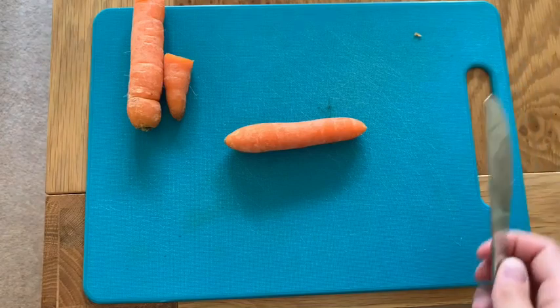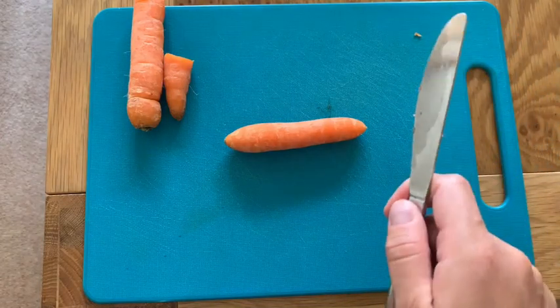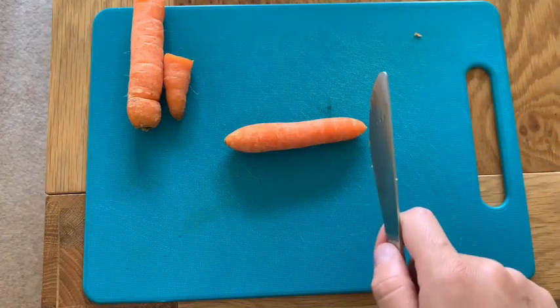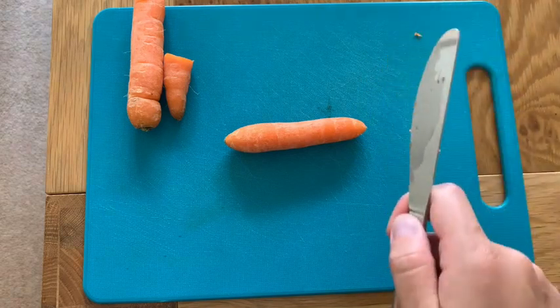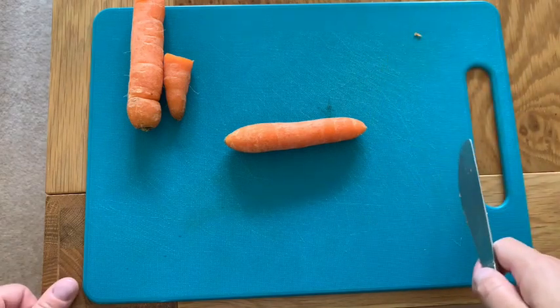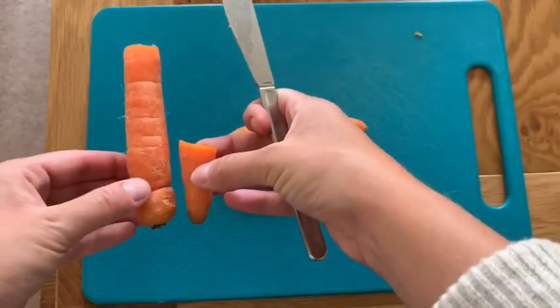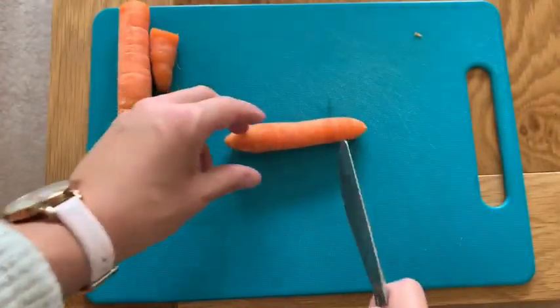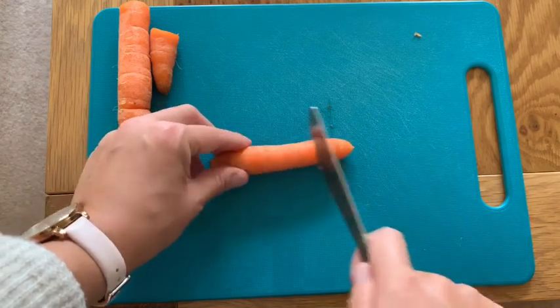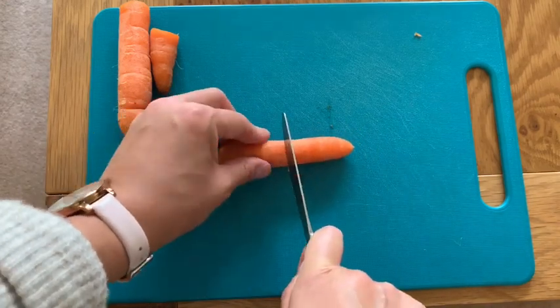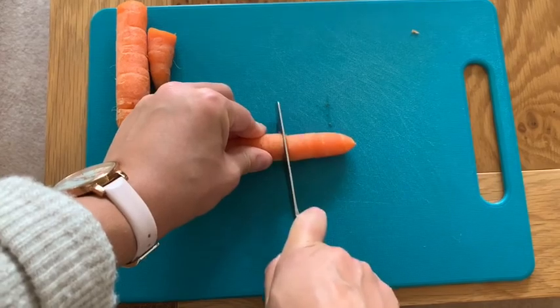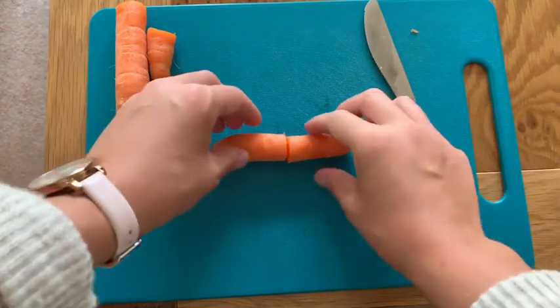And this time, can I cut my carrot into 2 parts that are the same? Oh, right, so these 2 parts of this carrot are different. Now, I need these 2 parts to be the same. Let's have a look. I'm going to try and cut it down the middle. There we go.